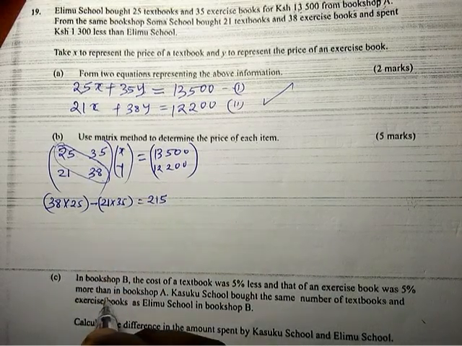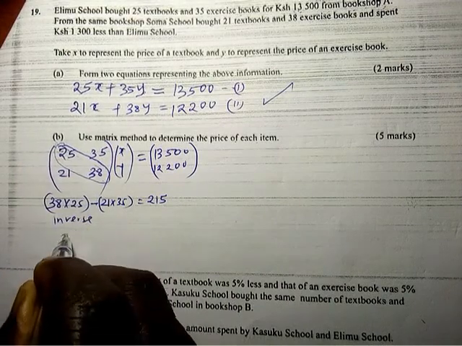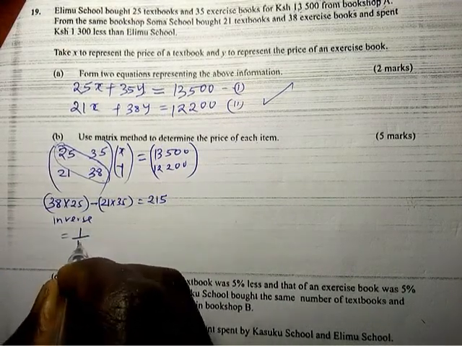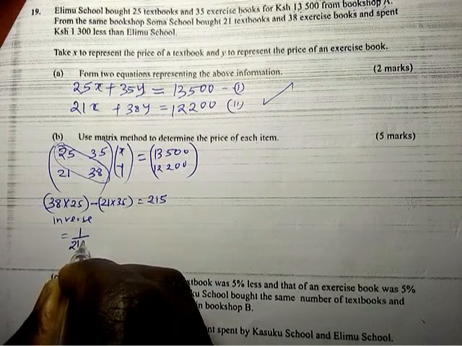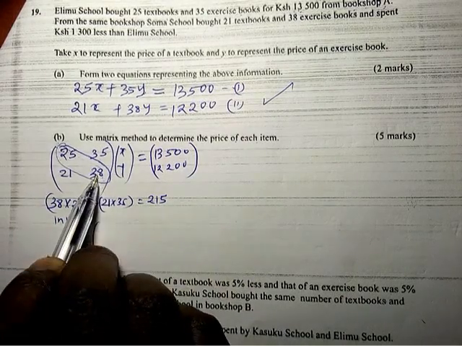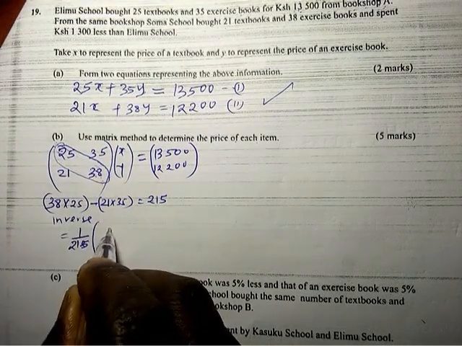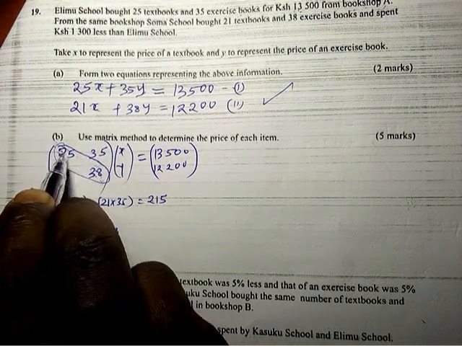So the next thing we calculate is the inverse. Inverse equal to 1 over the determinant, 1 over 215, into, now you change this one, hii 38 inakuja hapa, 25 inakuja huku. So tuna change hiyo kwanza, 38, 25.